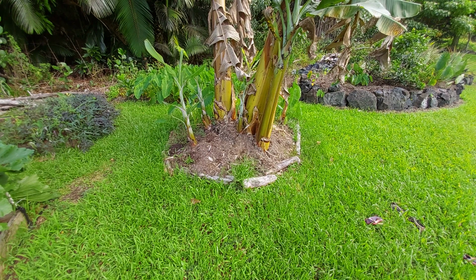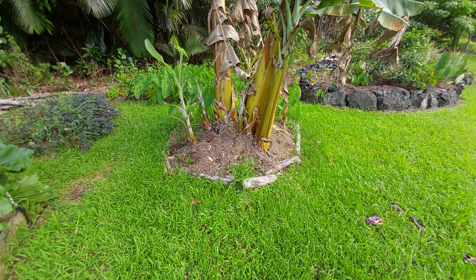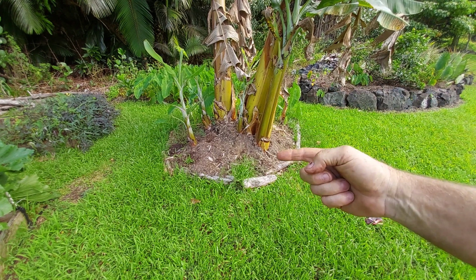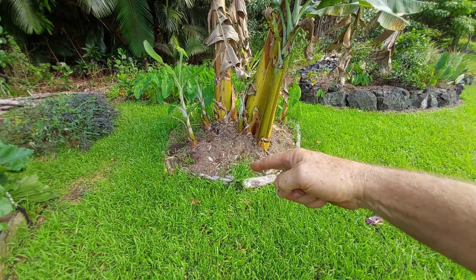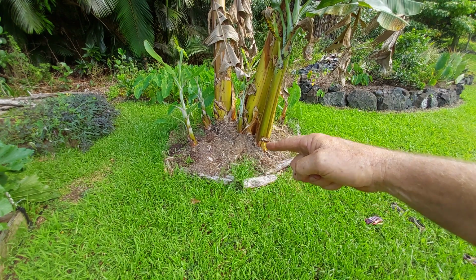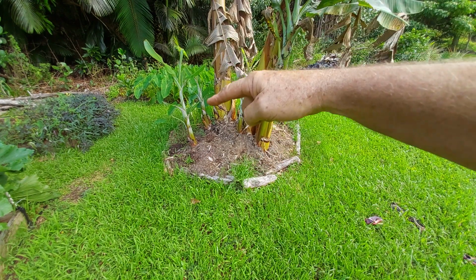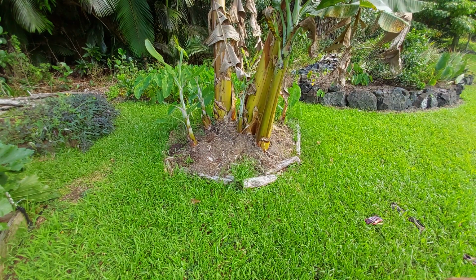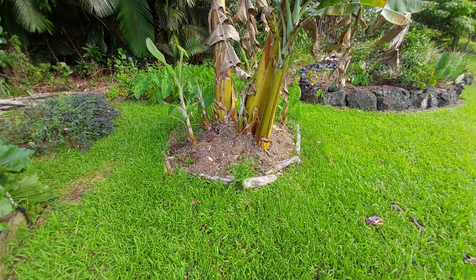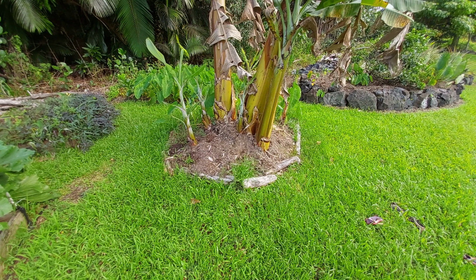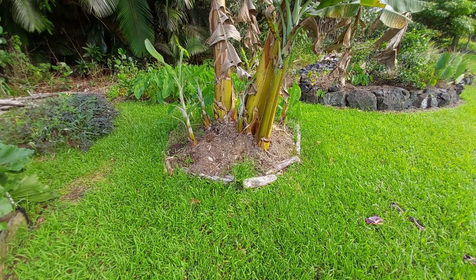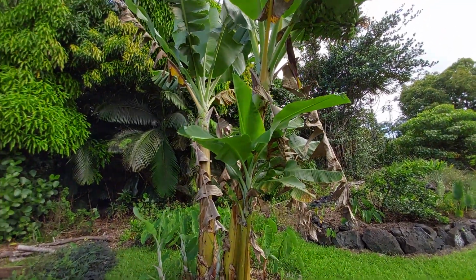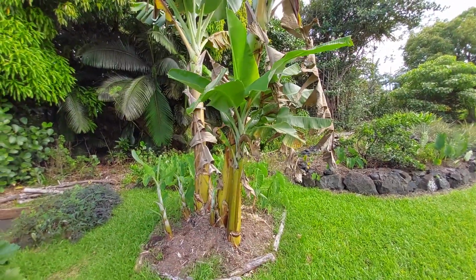So first of all, bananas are not trees. The part of the actual plant is down there underground. And the part that you see here, these are just the leaves. So this isn't a tree. It's called a pseudostem. So that's all it is, it's a plant. It's not a tree. So this banana plant is getting a little overgrown.